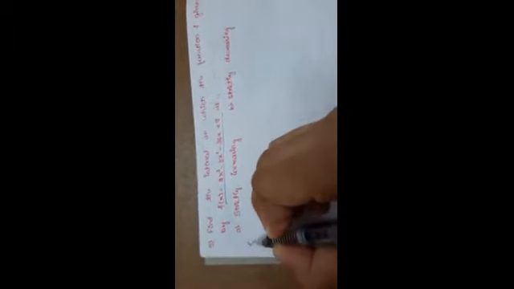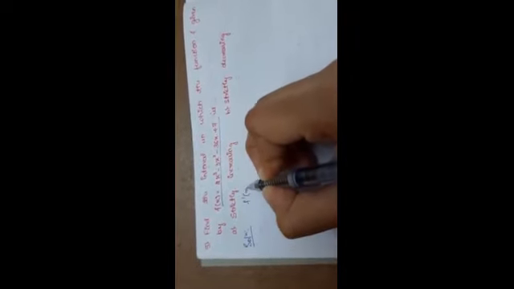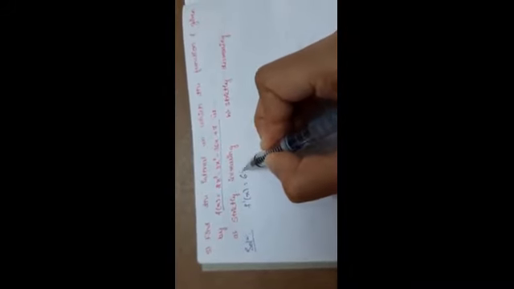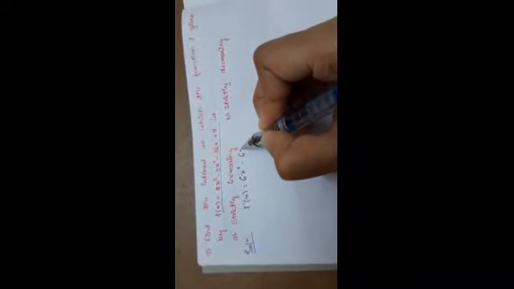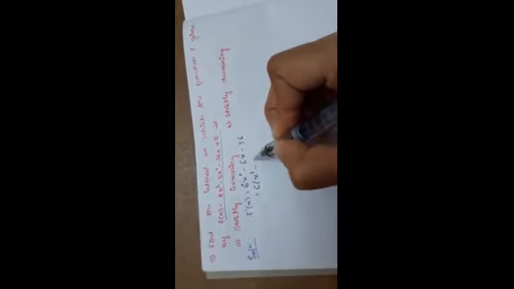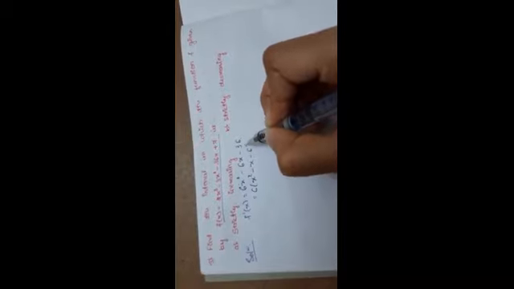So first step, I am finding f dash of x. Given f of x, I am taking f dash of x, which is 6x square minus 6x minus 36. I am simplifying this by taking 6 common outside, so I get 6 into x square minus x minus 6.